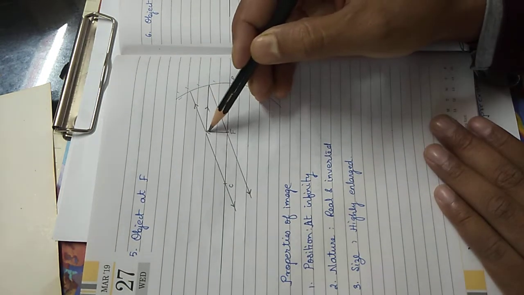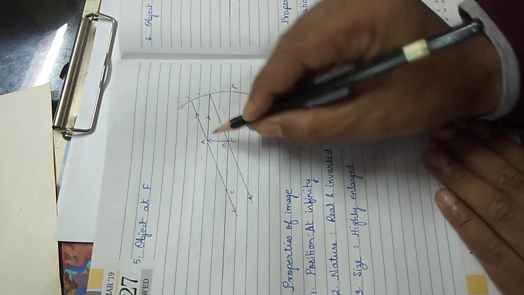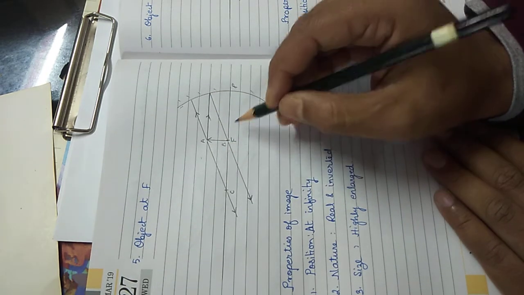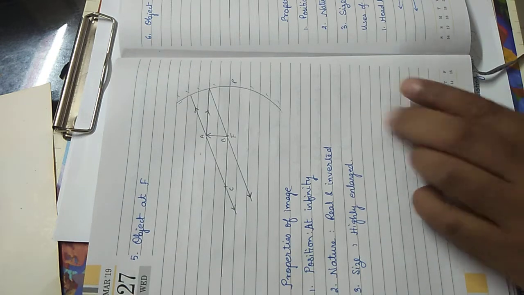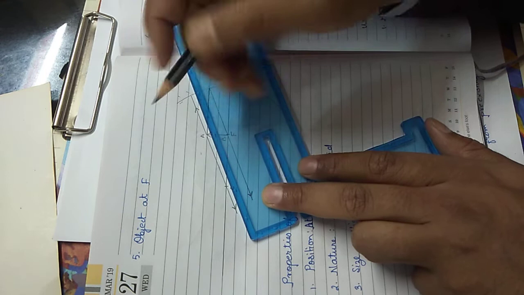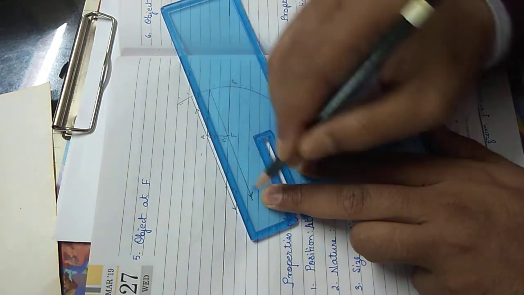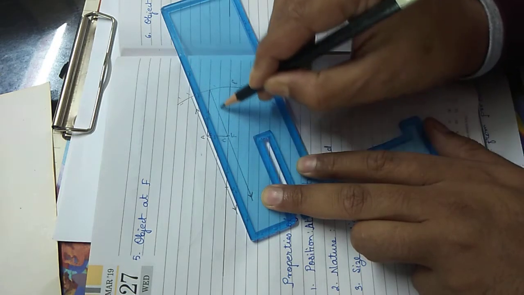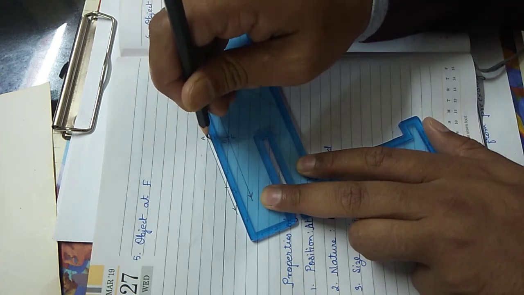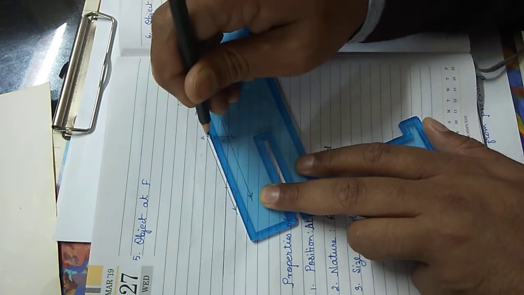So we take the object, mark the object as A, B. One ray, you take parallelly, it will pass through F. Now how to draw the second ray? There is no F in between here. So you will place your scale at the tip of the object in such a way that your scale is parallel to the earlier ray. You have to make that. So one point will be at the tip of the object, another will be at C. Now you draw the ray.